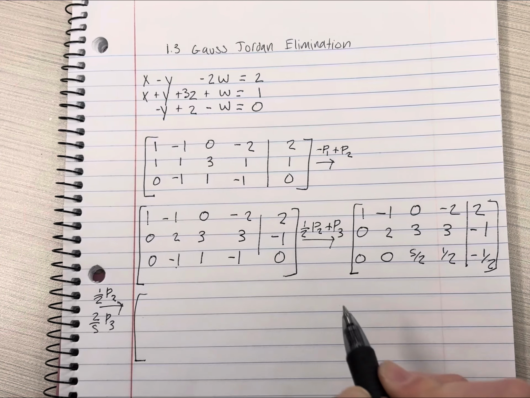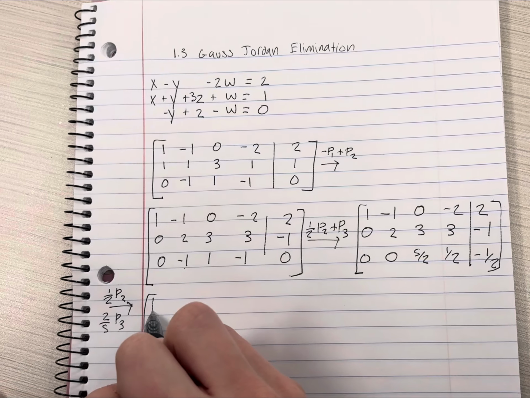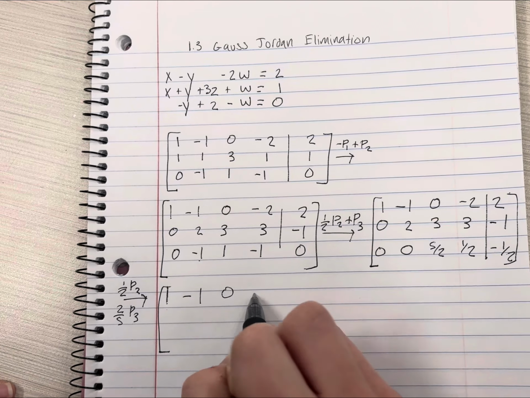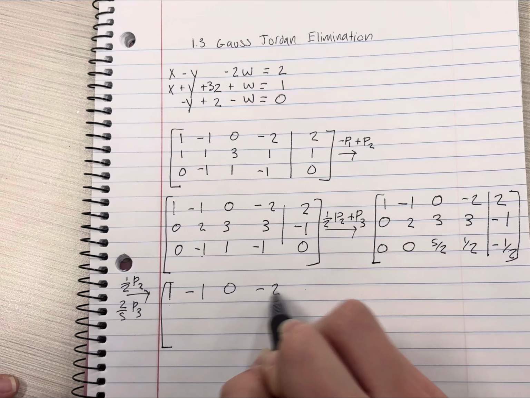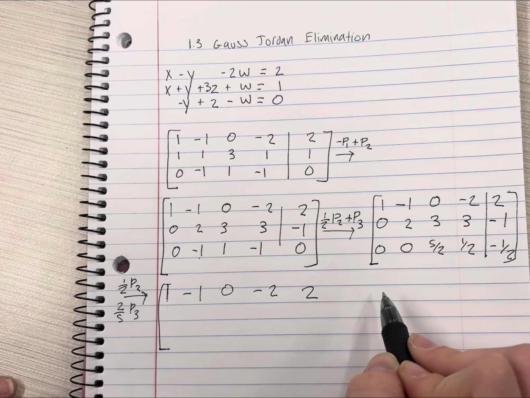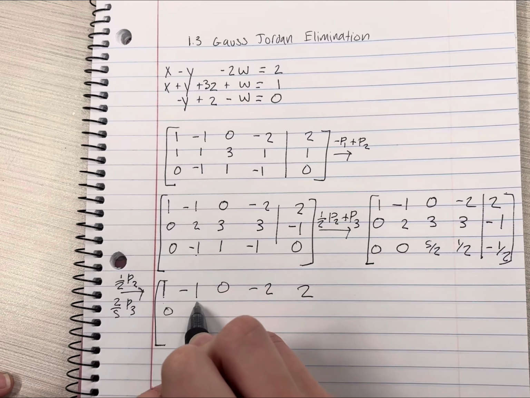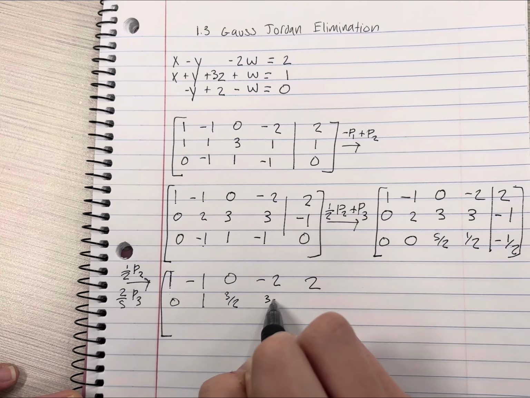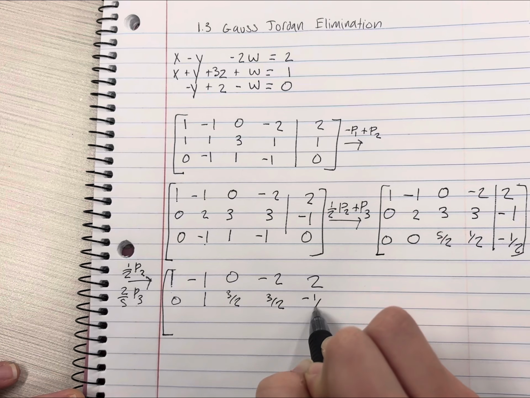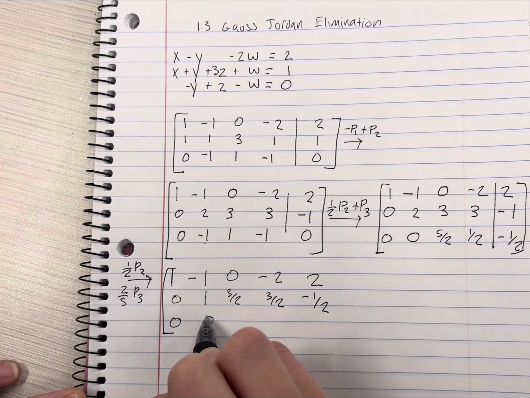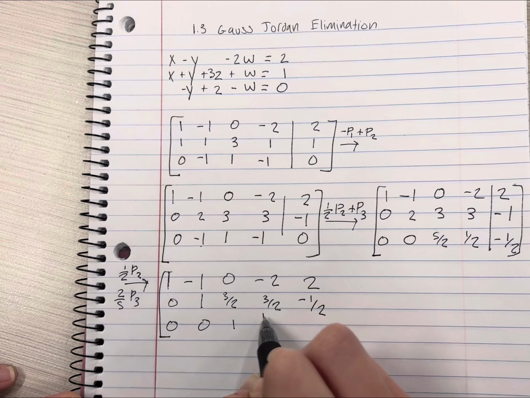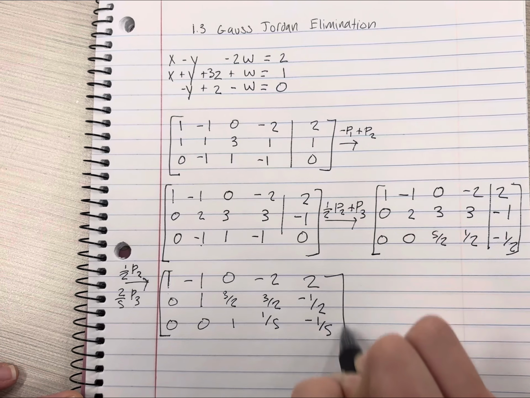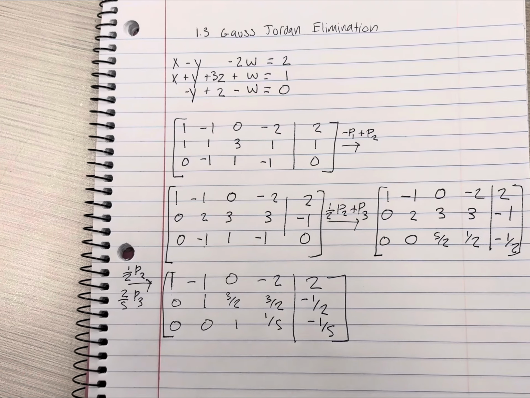And so the new matrix will be, the first row stays the same, 1, -1, 0, -2, 2. Then we're going to have 0, 1, 3/2, 3/2, and -1/2, and then 0, 0, 1, 1/5, and -1/5. So here is the new matrix.